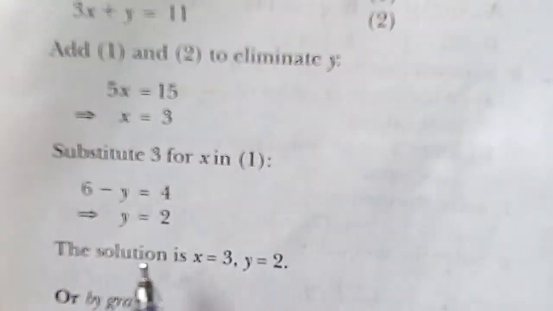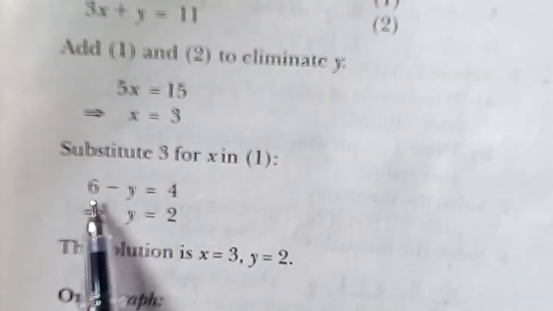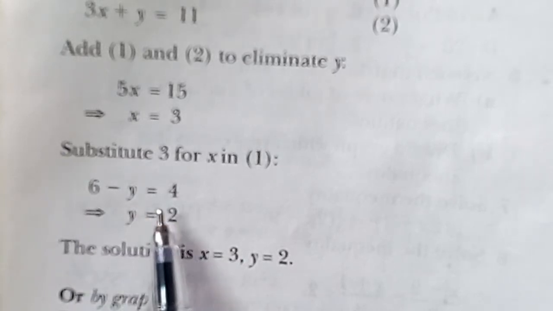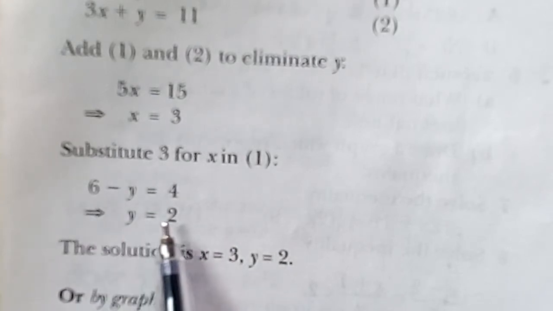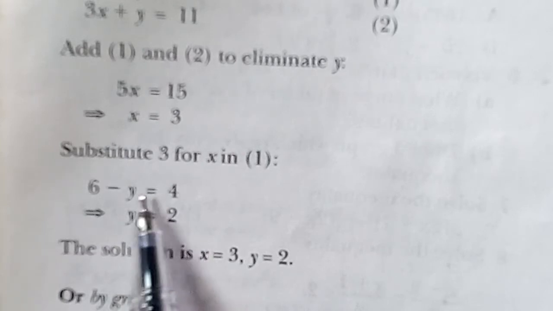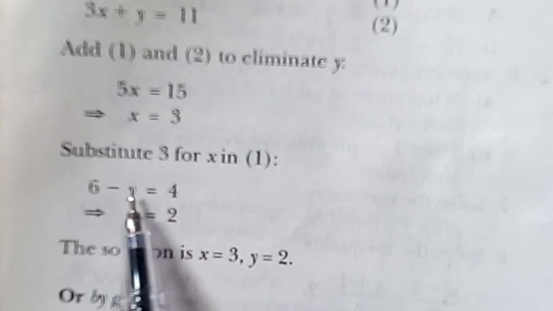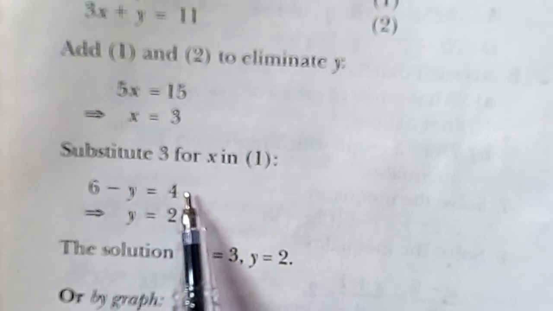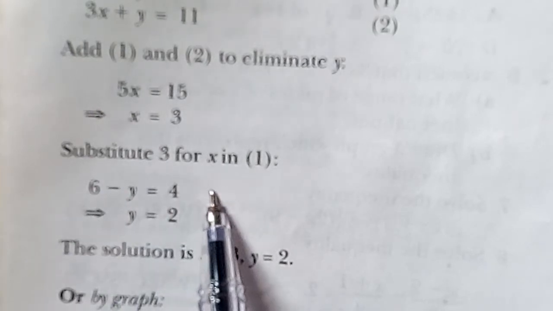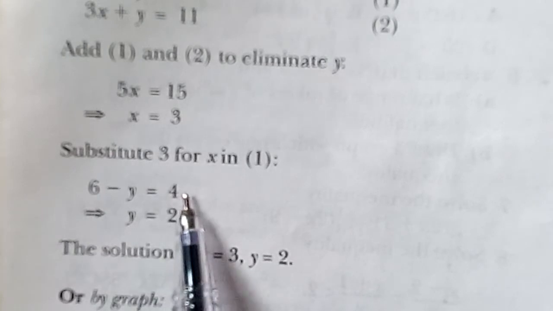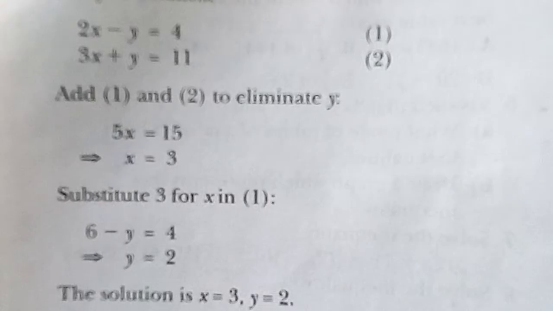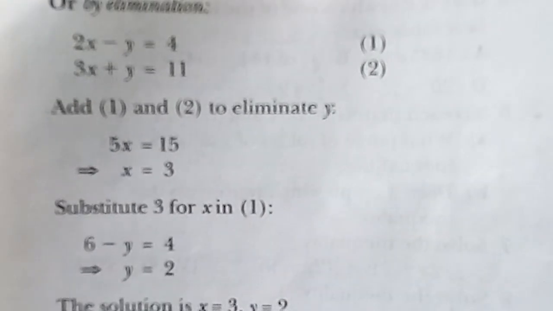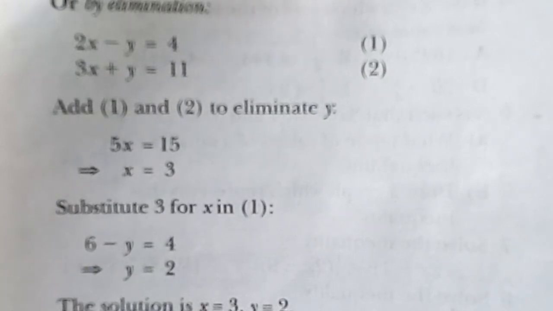So from equation 1, we now have 6 minus y equals 4, and y will be equal to 2, that is minus y equals 4 minus 6. Minus y will give us minus 6. Sorry for the mix up.